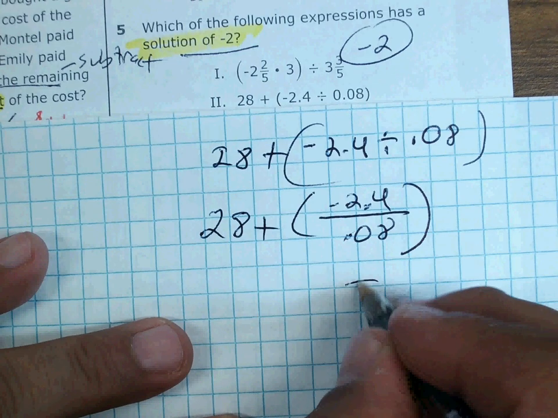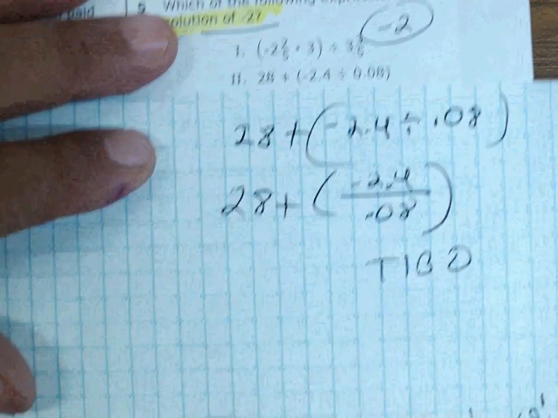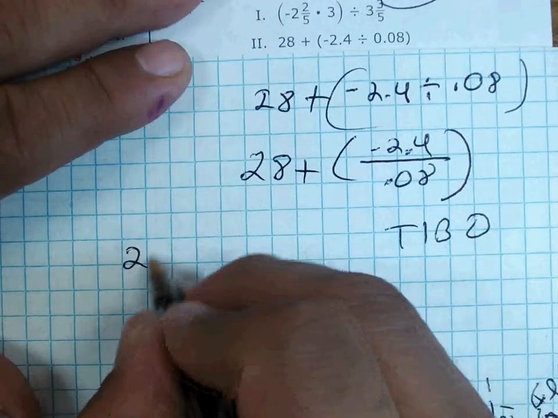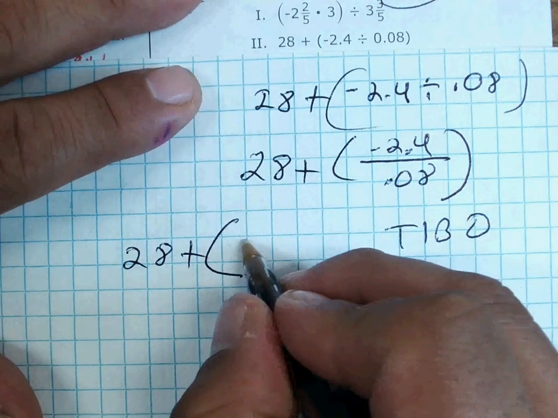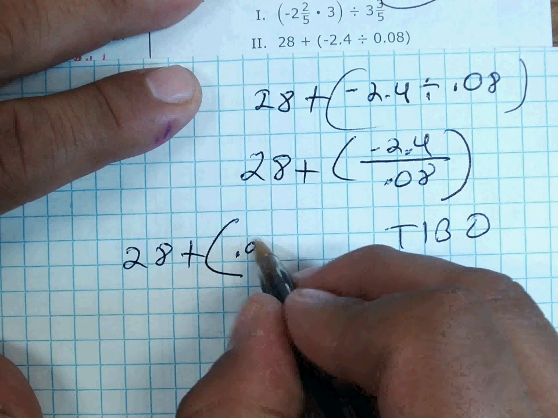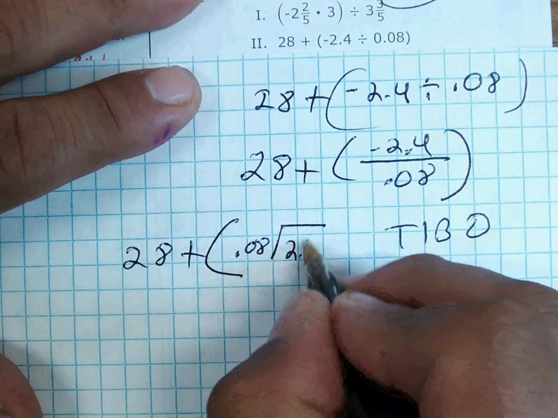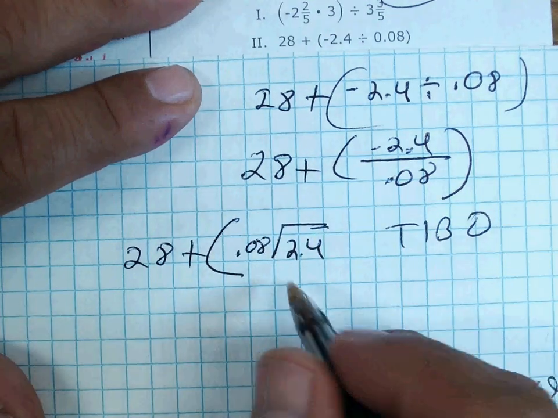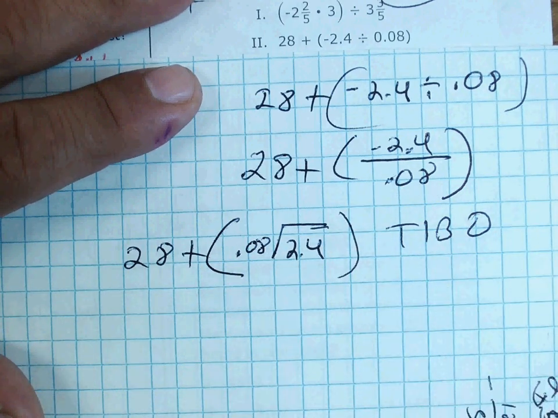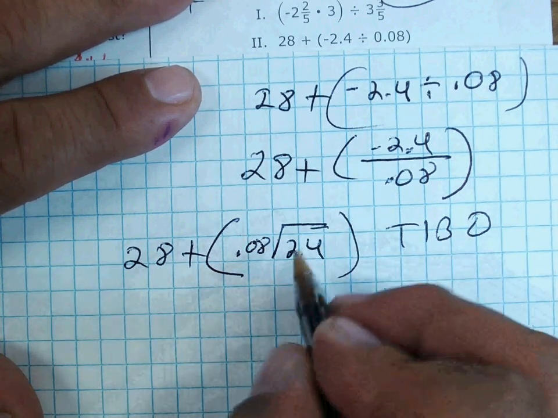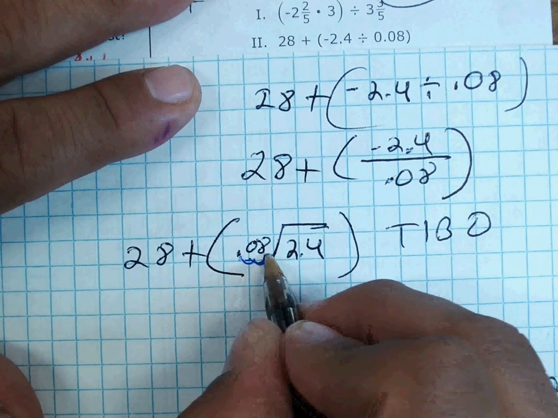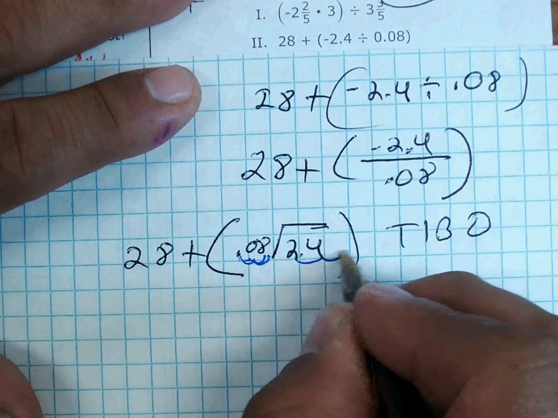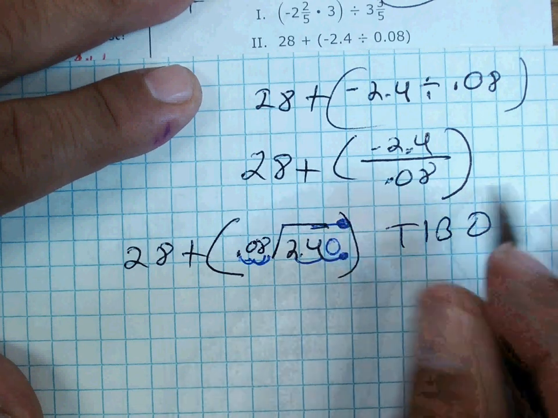You can see how it's just TIBO. Okay, top and bottom out. So 28 plus, and we're going to put TIBO, top and bottom out. So 0.08. We're going to try to see how many times it fits in there. You cannot have decimals in the divisor. So let's move it to the front. 1, 2. And so we move this to 1, 2. And so the decimals there.